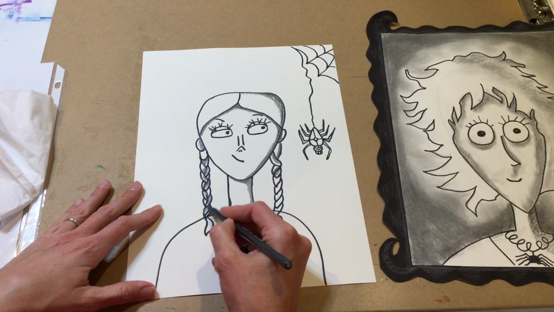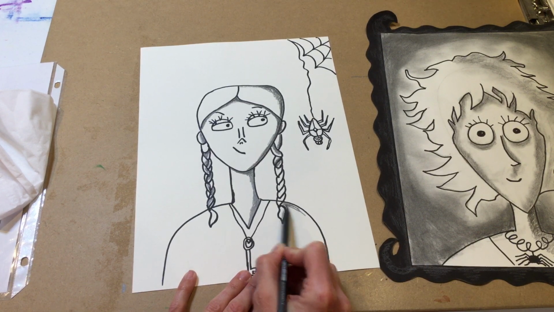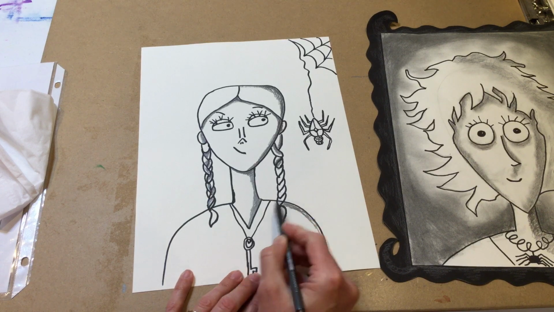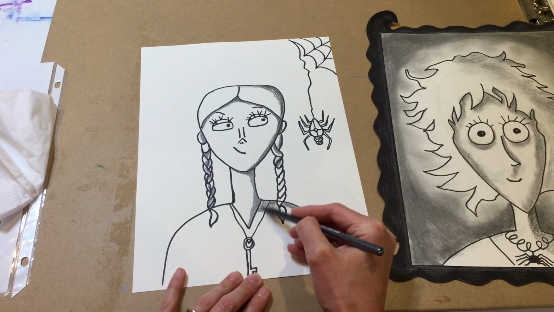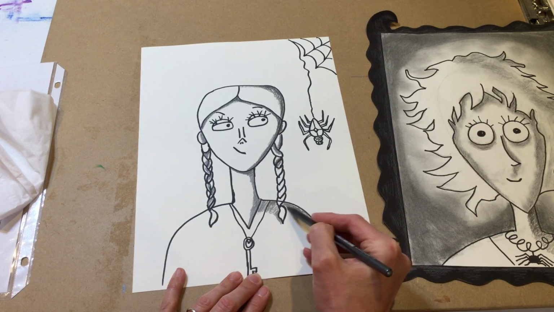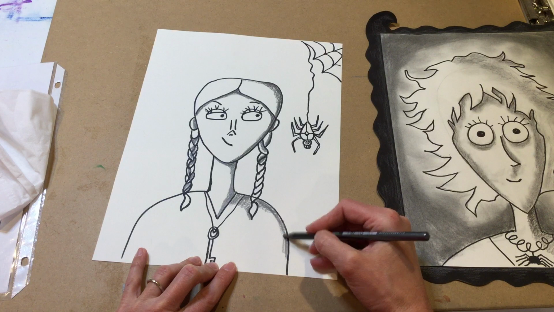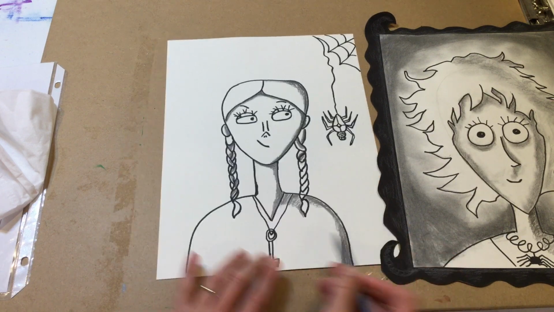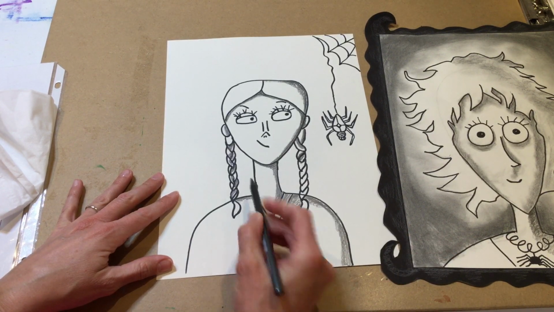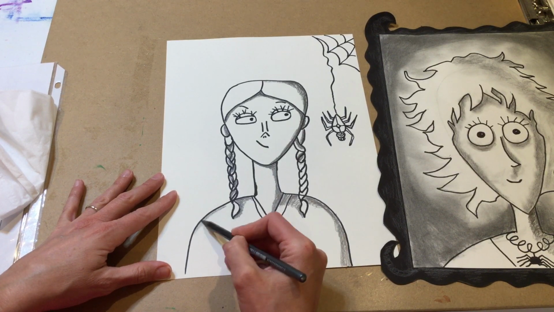When we use our tissue, it's going to kind of blend it a little bit more. I'm going to add a little bit on the shoulders as well. So I'm going to add some of the graphite there. So there's a little bit of shadow on the shoulder. And then maybe a little bit on the shoulder on this side. I'm going to add a little bit on the shoulder over here.